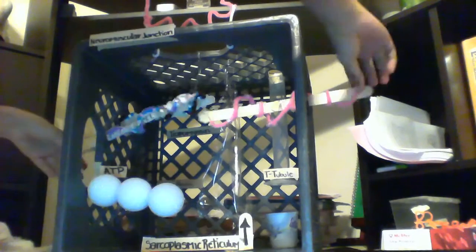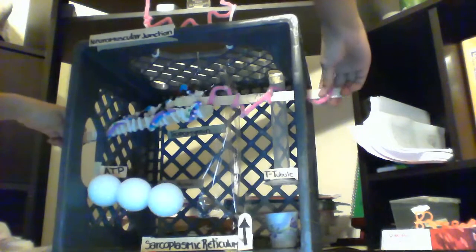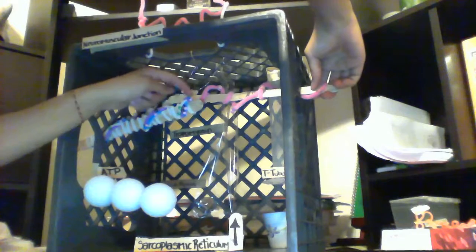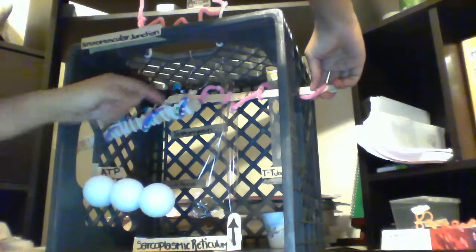And the pulling that the myosin does, it is able to do by using a force at the site called the cross bridge. So the cross bridge is where the myosin grips the actin and starts to pull and pull and pull until it's fully contracted.